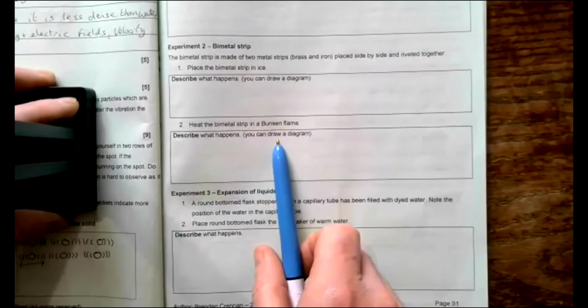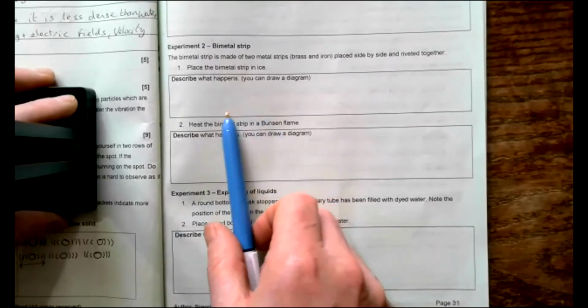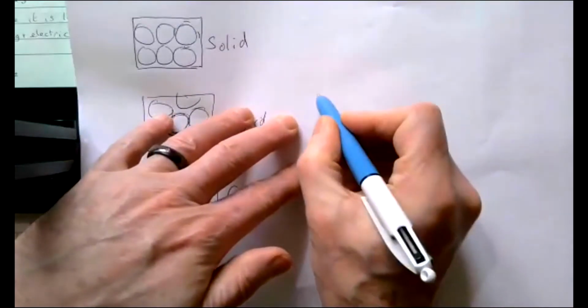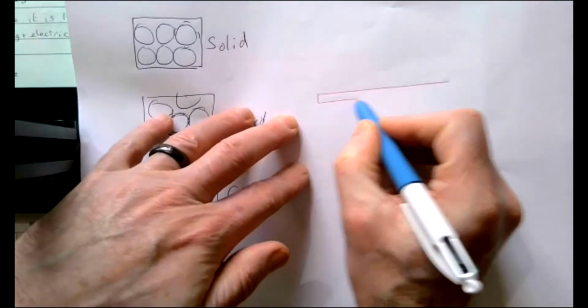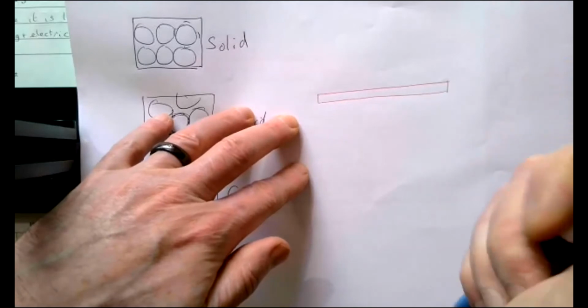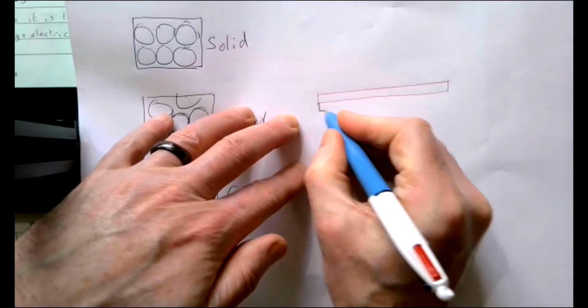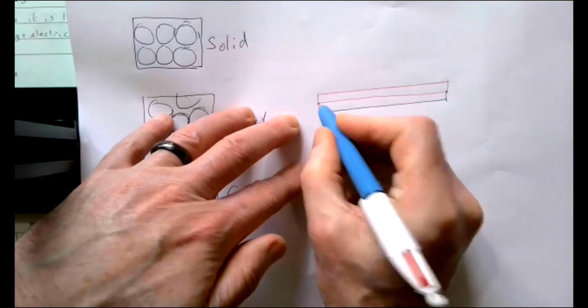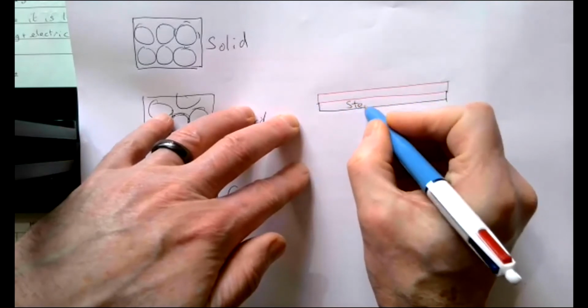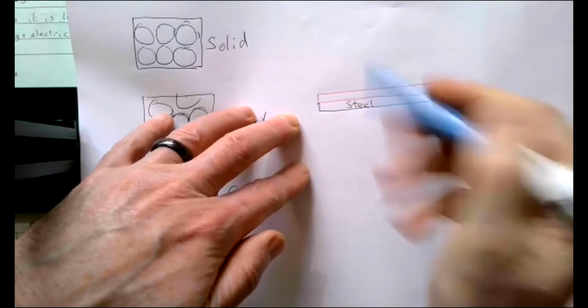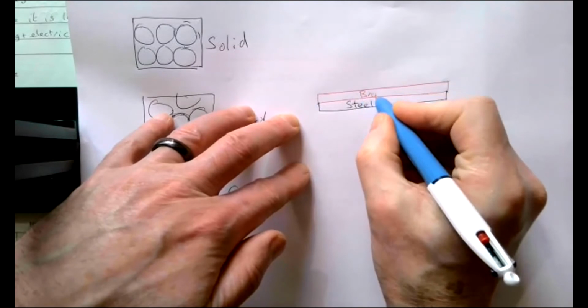Experiment 2 is something called a bimetal strip. There's an explanation of what that is in the video. Basically, it is a piece of brass and steel that are bonded together. On one side of this strip is a piece of brass, and the other side is steel. So basically, it's two metals stuck together like this. This one says steel, and this one is brass.